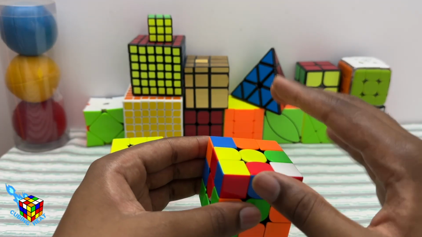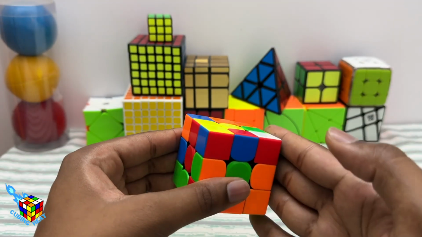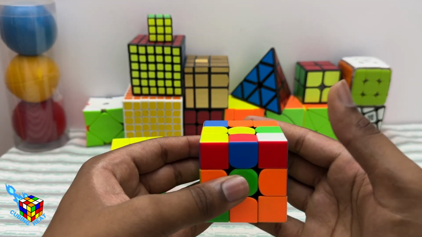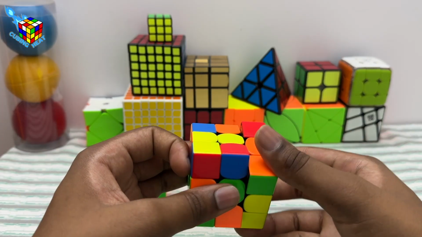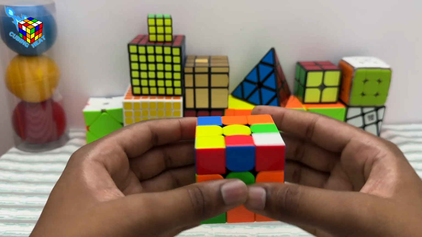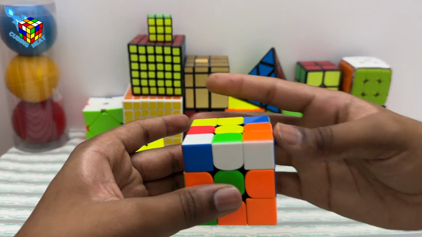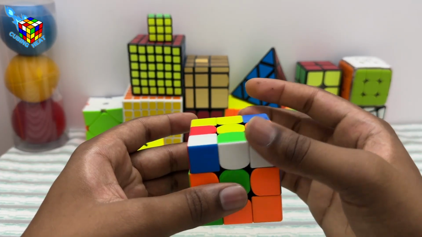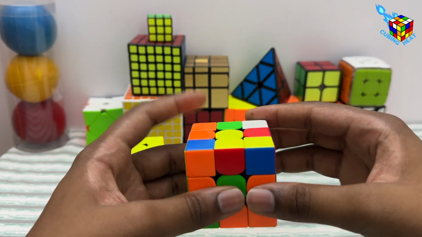Great. So now that you've familiarized yourself with U, D, L, R, F, and B, let's get to moving and understanding how the cube moves. As you notice, each face can turn in two directions, this way and the opposite way, and so on for each side.